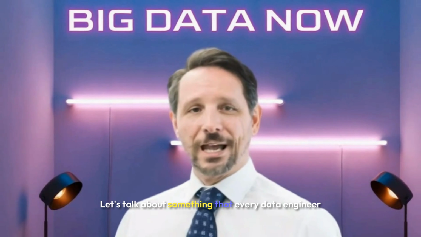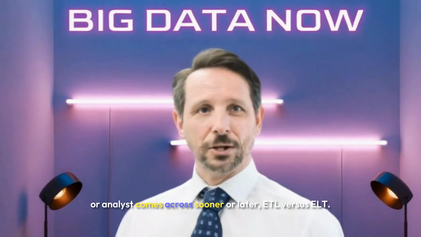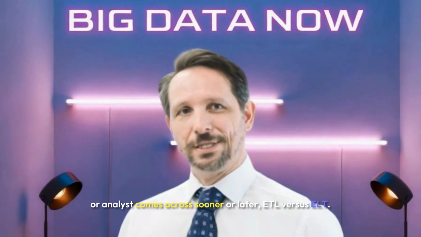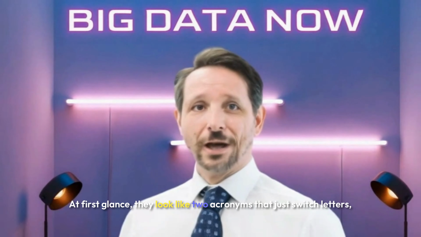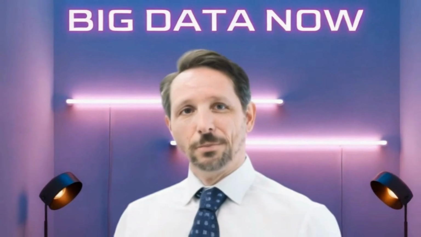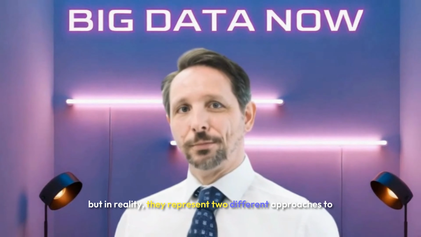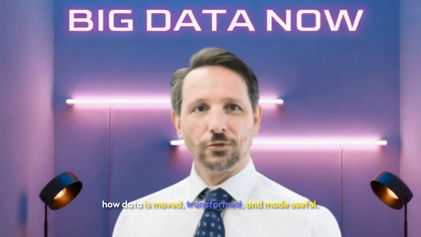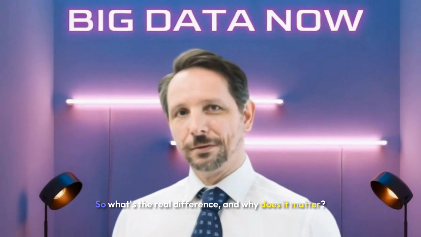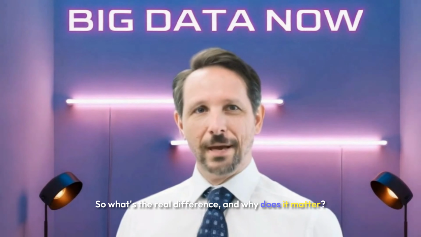Let's talk about something that every data engineer or analyst comes across sooner or later: ETL versus ELT. At first glance, they look like two acronyms that just switched letters, but in reality, they represent two different approaches to how data is moved, transformed, and made useful. So, what's the real difference and why does it matter?